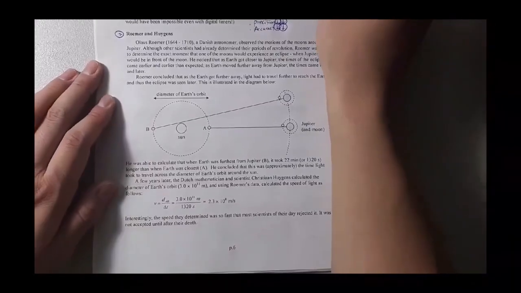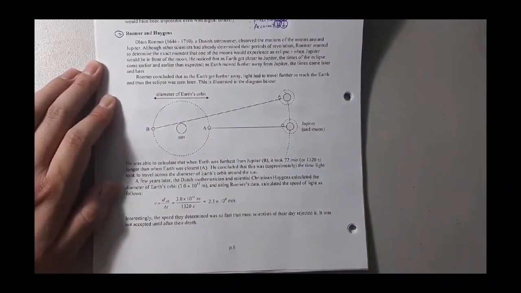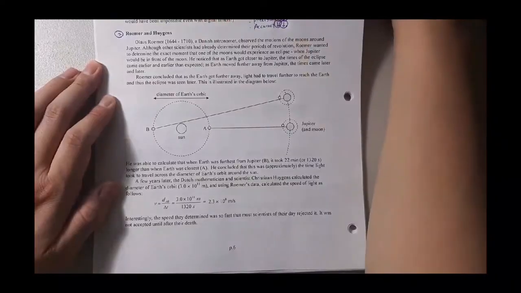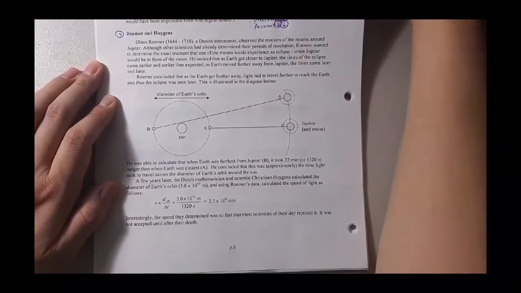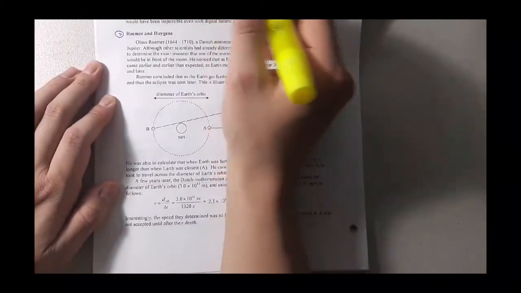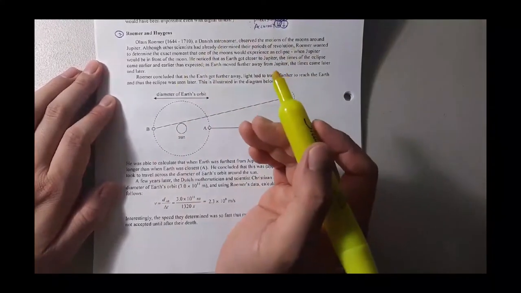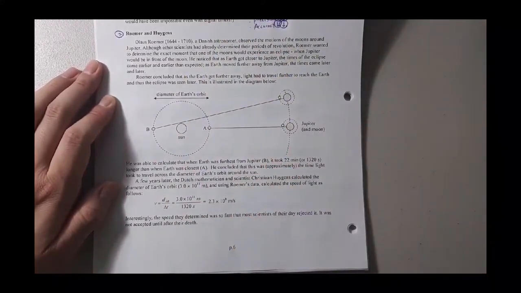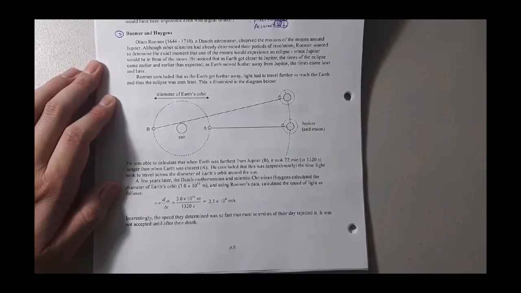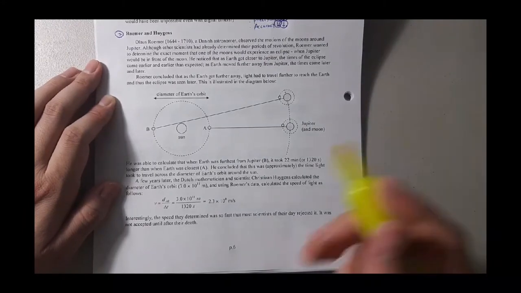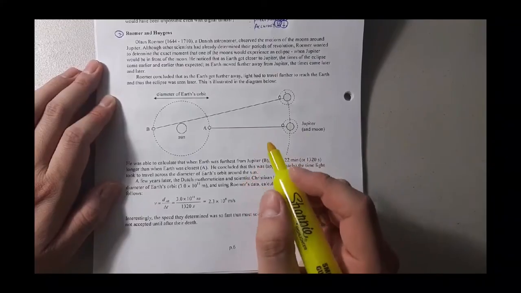Now, second experiment: Romer and Huygens. In this one, we're going much farther. We're not talking about distance between the hills. It can be a lot, depending on people's perspective, several hundred kilometers maybe, but even at that time it wasn't that much. It was more like certain kilometers away, because if it's further than that, humans cannot see it, basically.